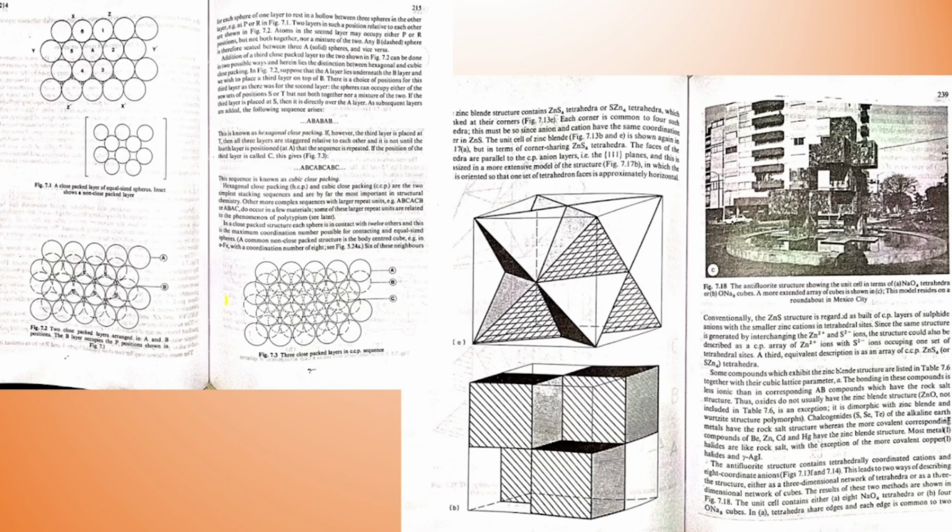You can see the picture where the anti-fluoride structure shows the unit cell in terms of sodium tetroxide, and this model resides on the roundabouts in Mexico City. So you can think how important solid state chemistry is around the world. In Mexico City, they have arranged a model of sodium tetroxide at the roundabouts of the main city center.